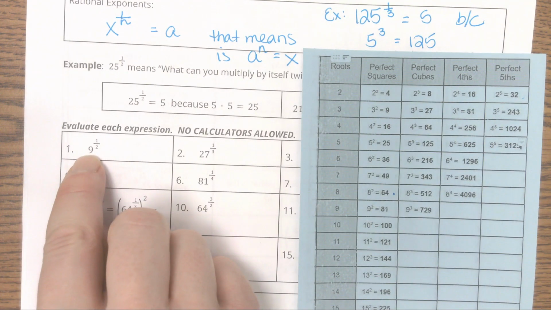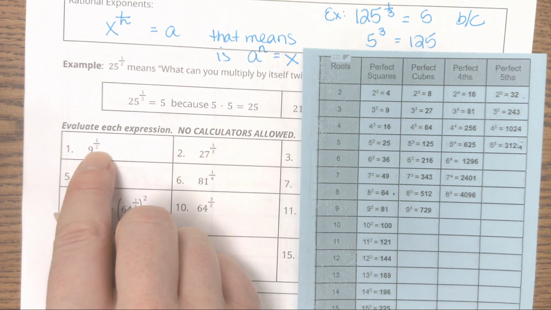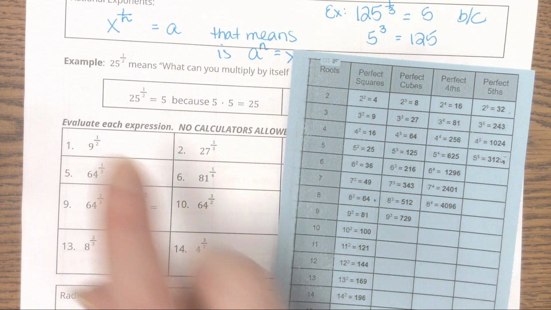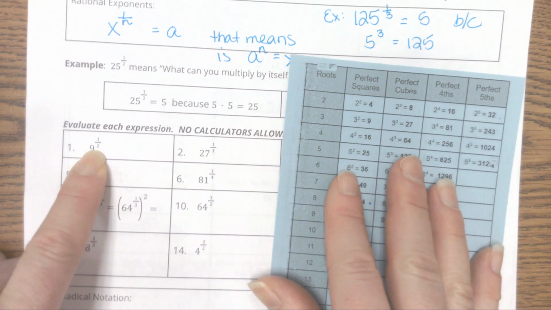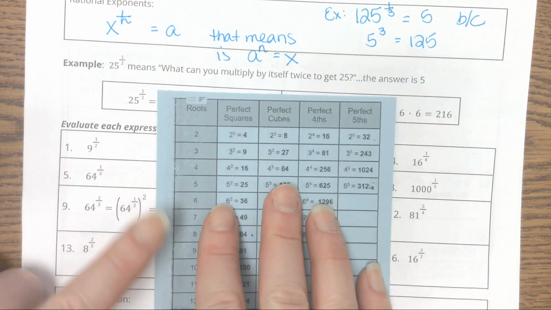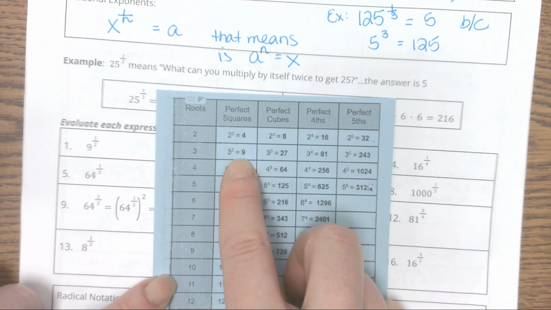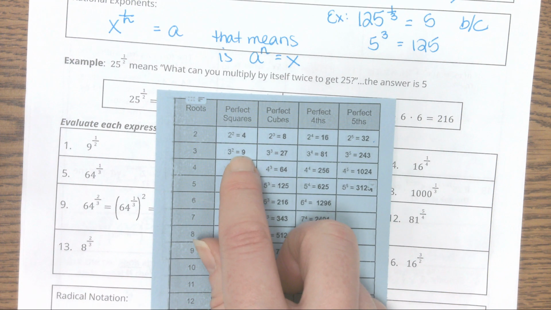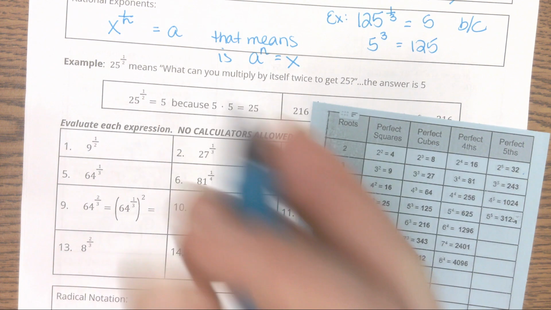What's 9 to the 1/2 power? So what we do, I'll just kind of show you. Some of you know already. The 1/2 means I've got to figure out what squared is 9. So I go to the perfect squares column. I find the 9. What number squared is 9? 3. So the answer is 3.